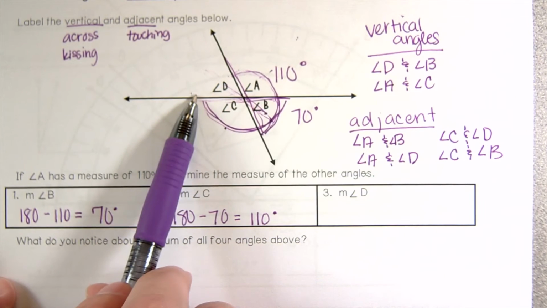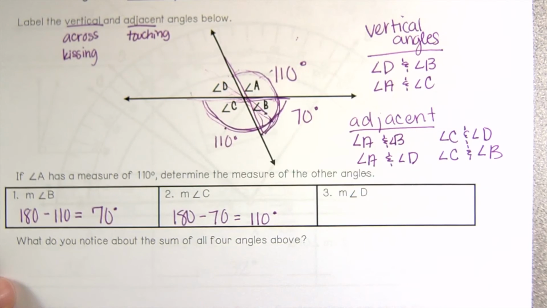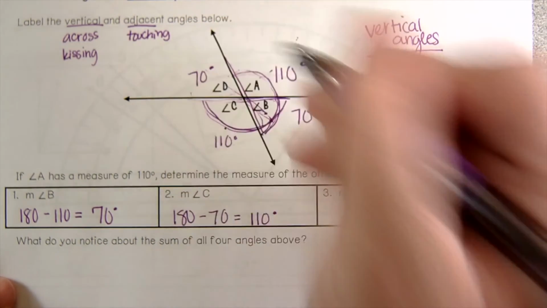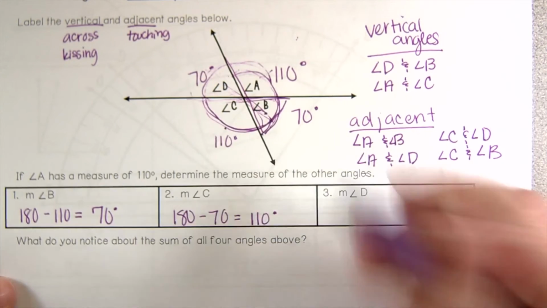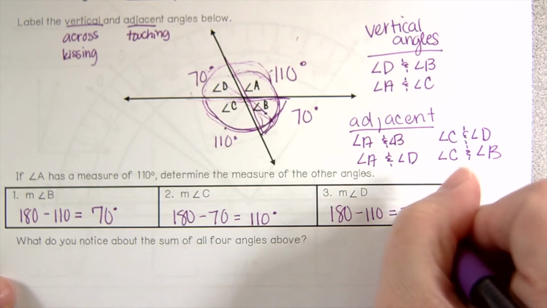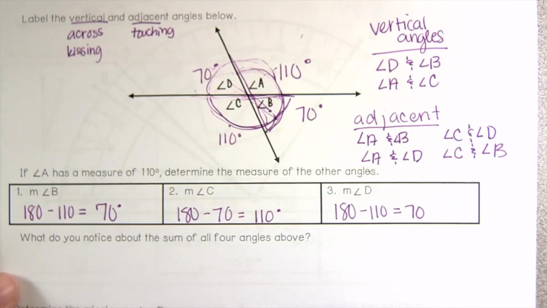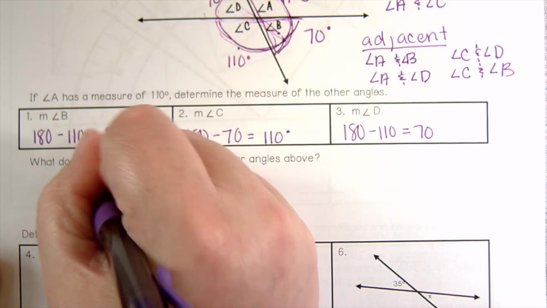And then angle D. How much is angle D going to be? 70. That's also going to be 70 because it can make a straight line with either A or with C. So you can do 180 minus 110 equals 70. What do all four angles add up to? 360. Good. It's a circle.